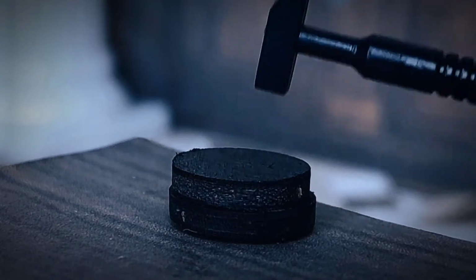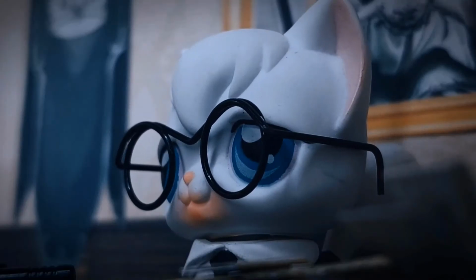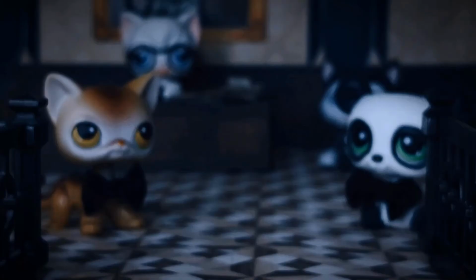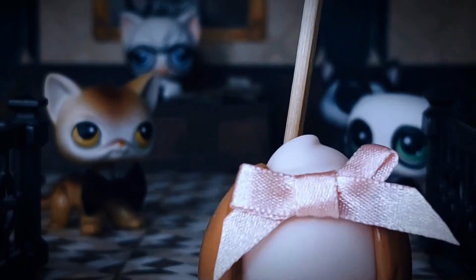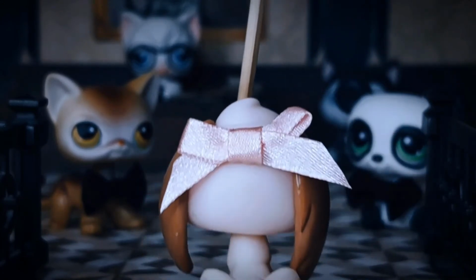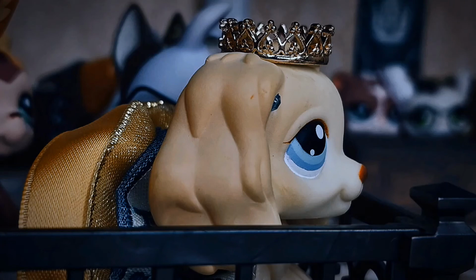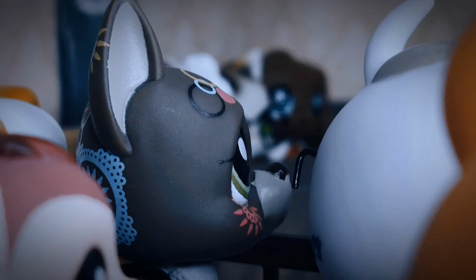Another set that we're going to be making is this Courtroom set from my LPS series again. You can go check it out if you haven't yet. And as you can see, it's super simple. The only thing that made it special is the editing and the lighting.